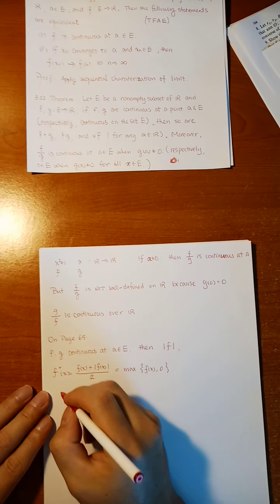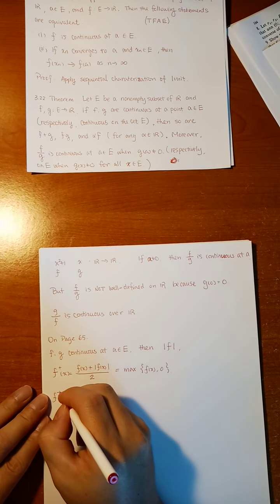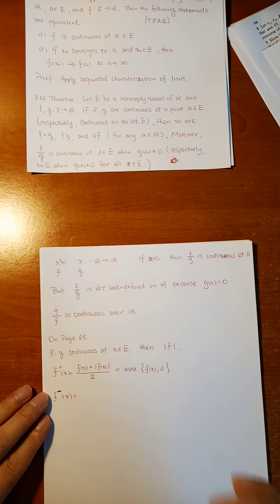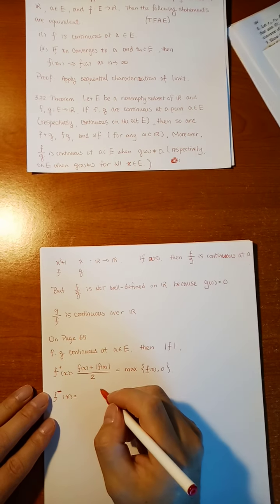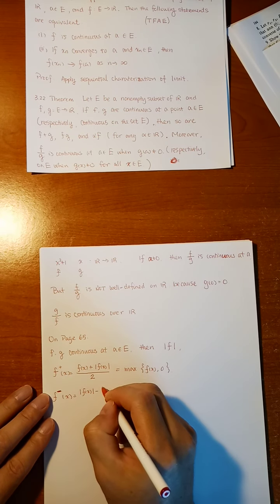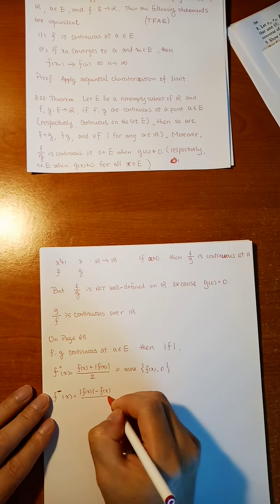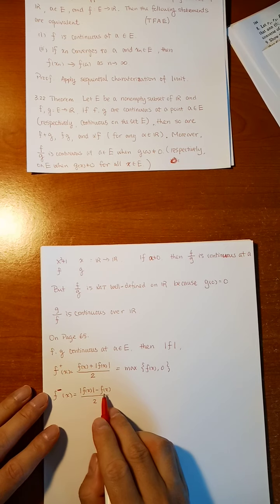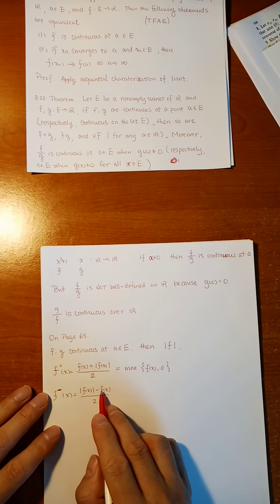Okay, so f plus and f minus. This is some useful construction. You may not always use it, but sometimes you use it. f minus is the negative part, but we want the negative part to be positive. So it's the absolute value minus f(x), divided by 2. If f(x) is positive, the difference is 0.